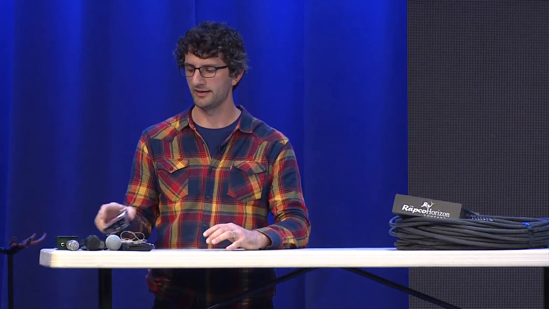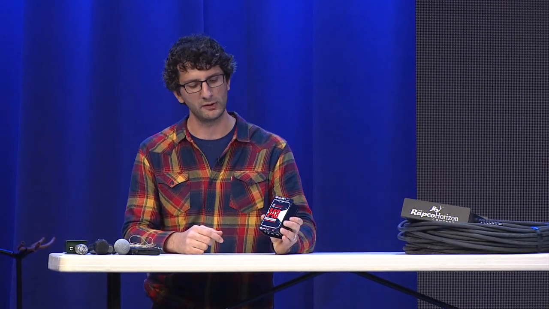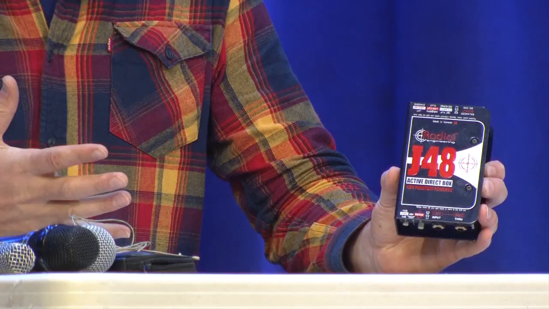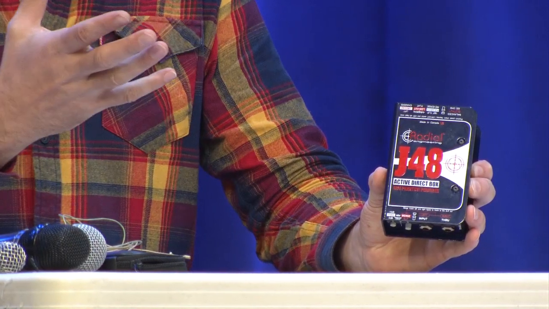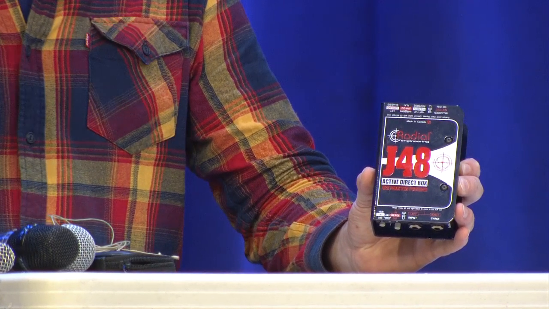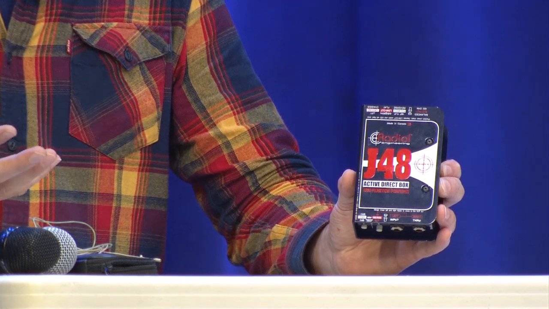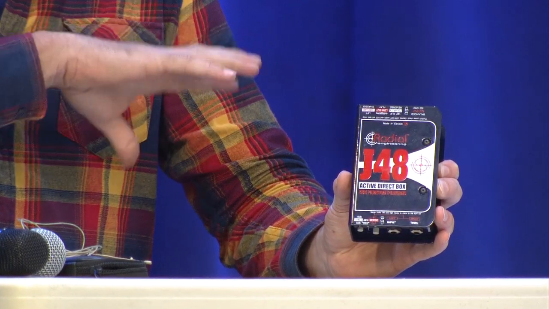Other really important sound system components are DI boxes. So this is one variation on a DI box. The DI stands for direct injection, and basically anytime you have a sound source that only has a 1/4 inch output, something like a synthesizer, acoustic guitar, or bass guitar, in order to get that to your mixing board without picking up interference, like I said, you need to now convert that 1/4 inch cable into an XLR cable.